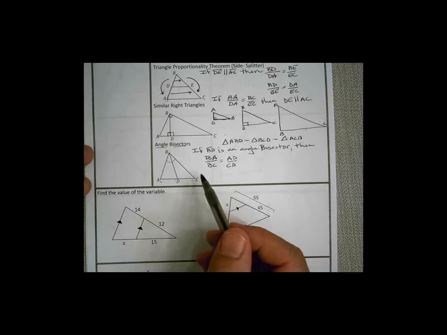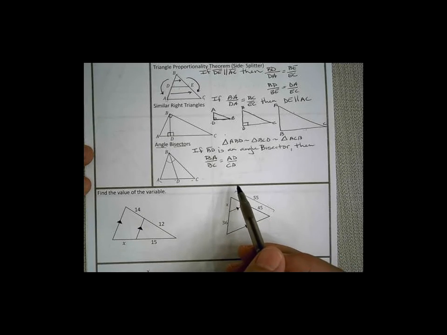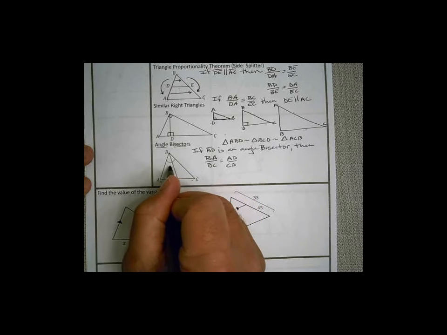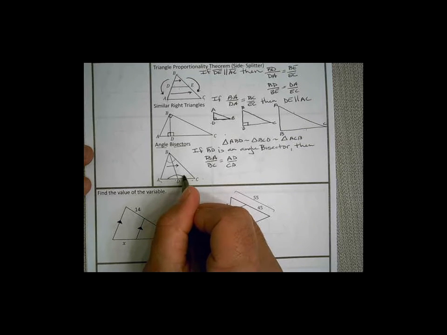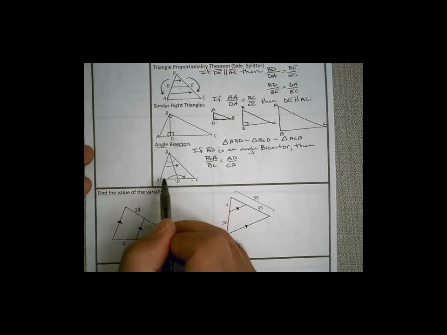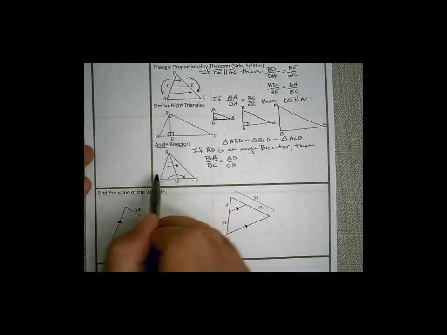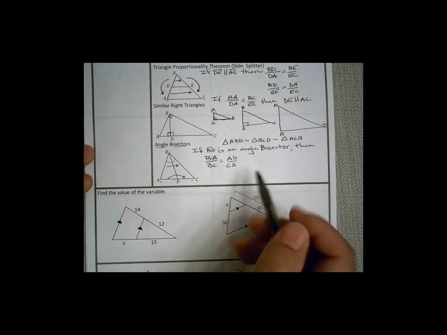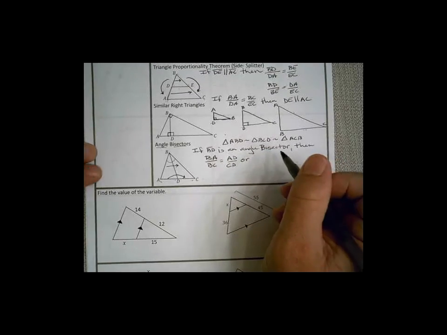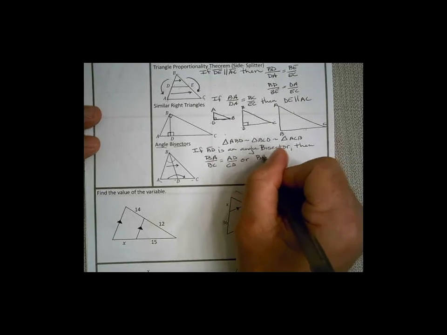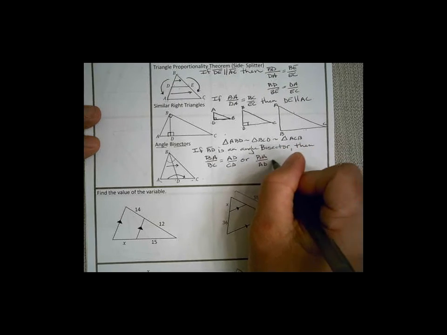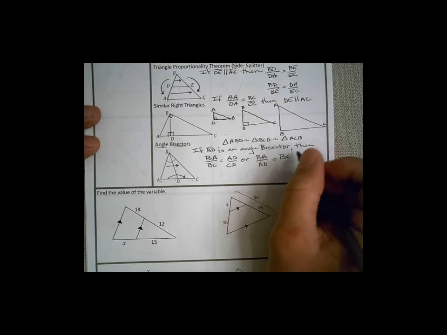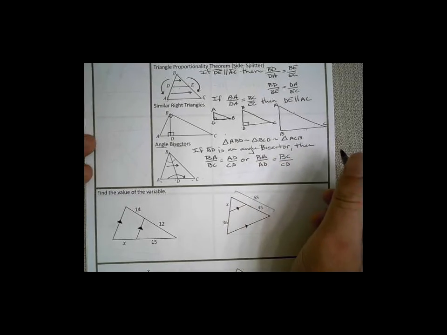And if I were to draw arrows, I would say BA over BC, and I would draw the arrows this way. BA over BC should equal AD over DC. Okay? Arrows are going the same direction, and they're not crossing each other. But the other one we could do is BA over AD equals BC over CD. Let's take a look at this one.